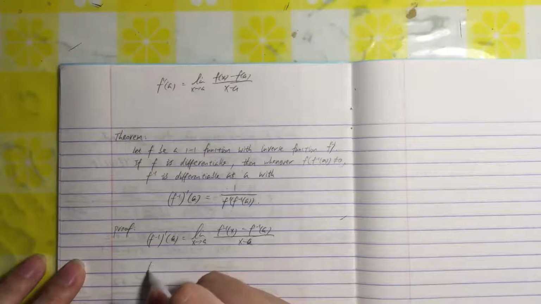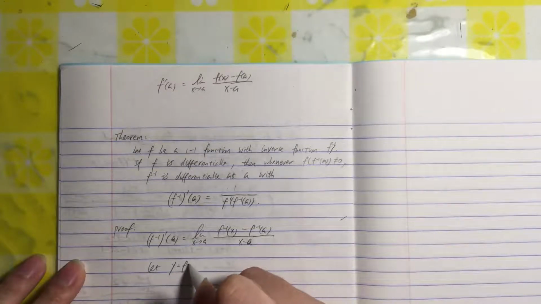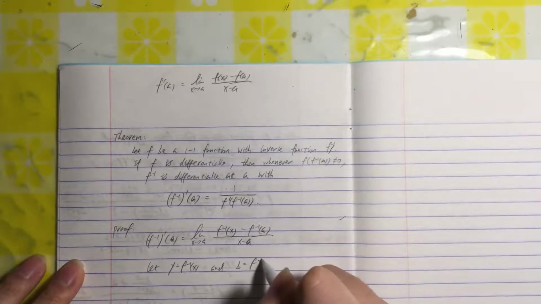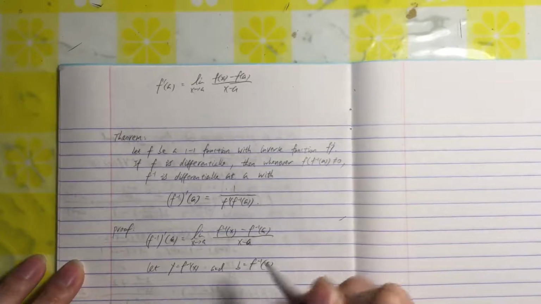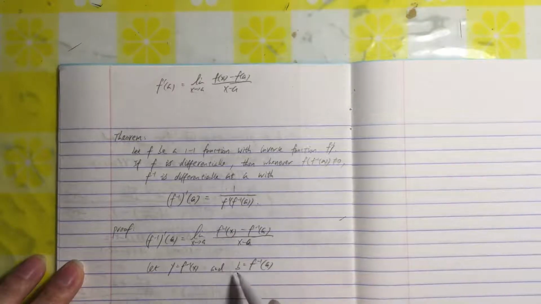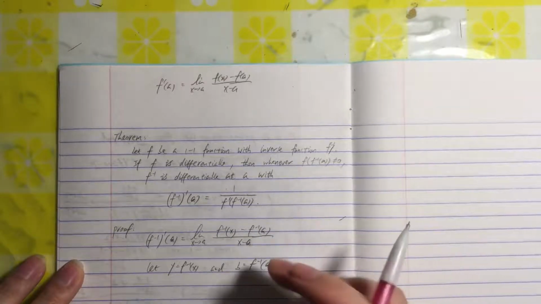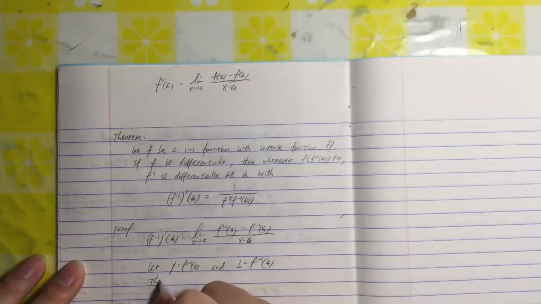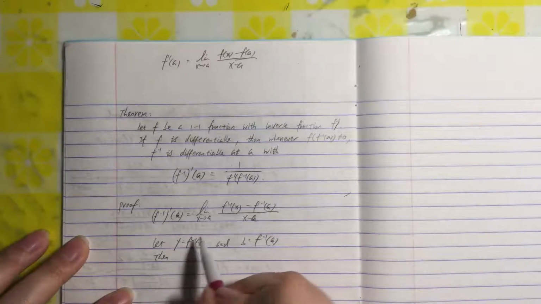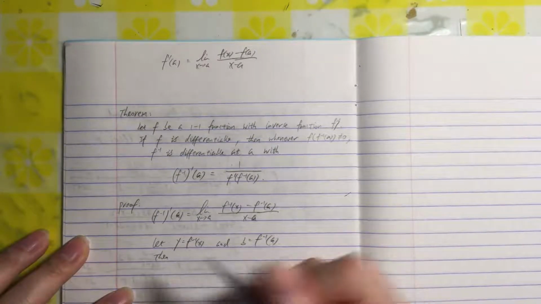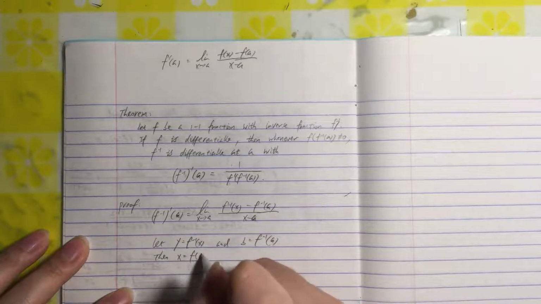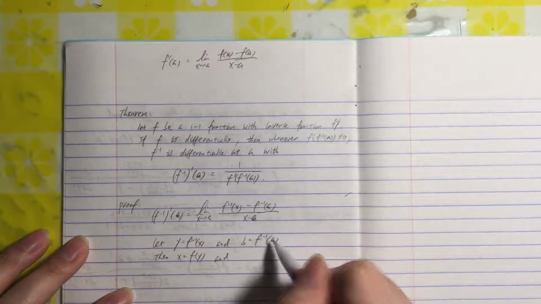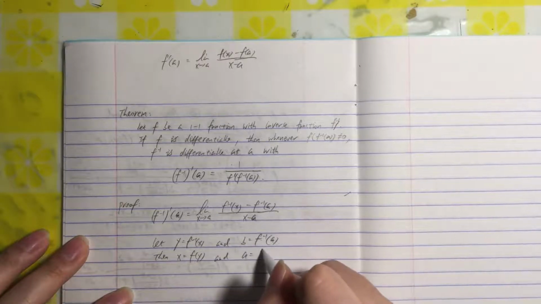Next, if I let y equal f inverse of x and b equal f inverse of a, how can I rewrite this equation? If y is f inverse of x, that means x equals f of y. If b equals f inverse of a, that means a equals f of b.